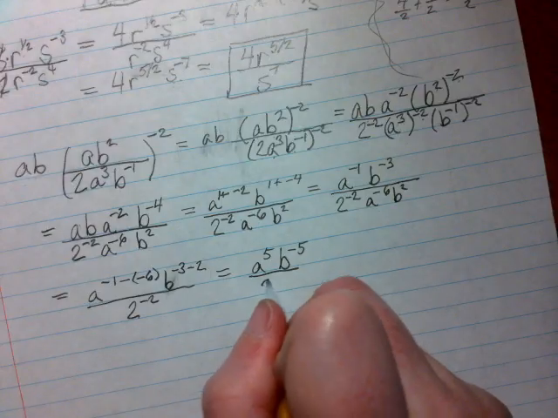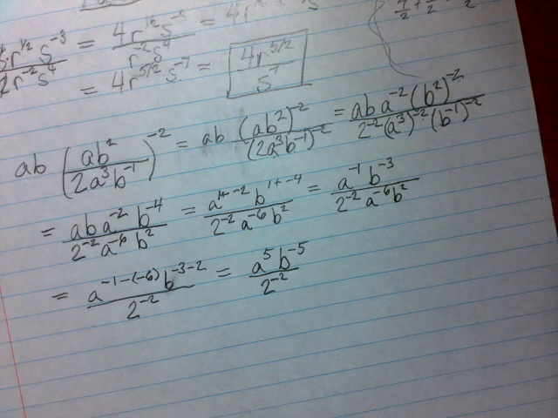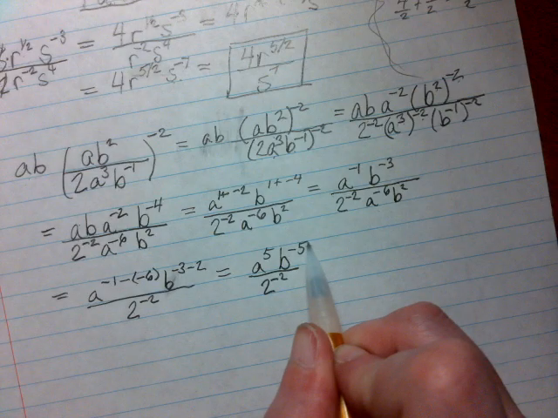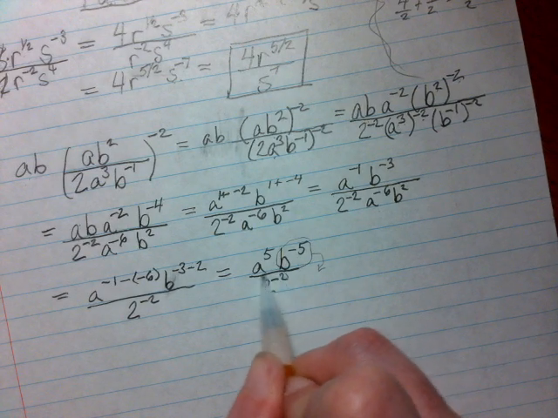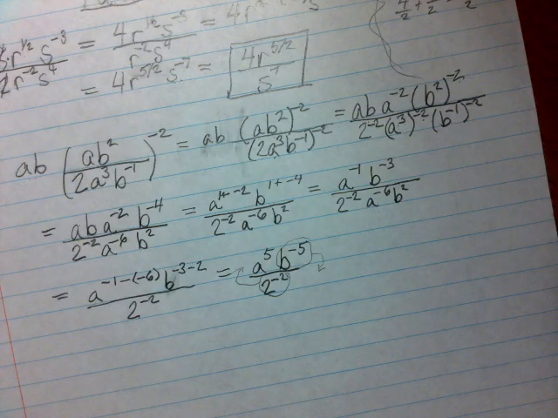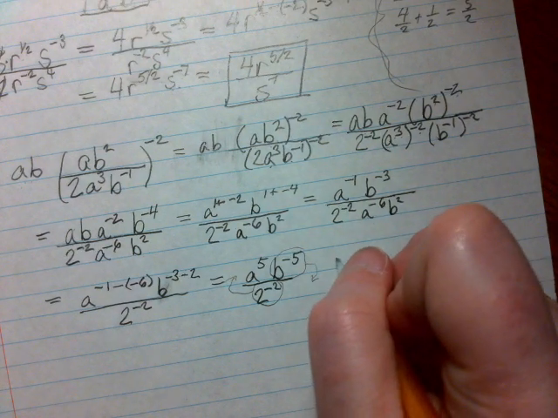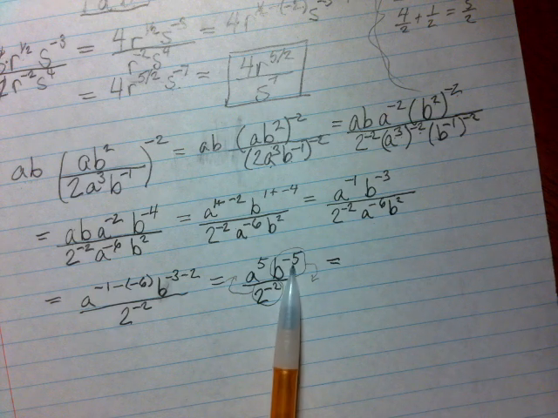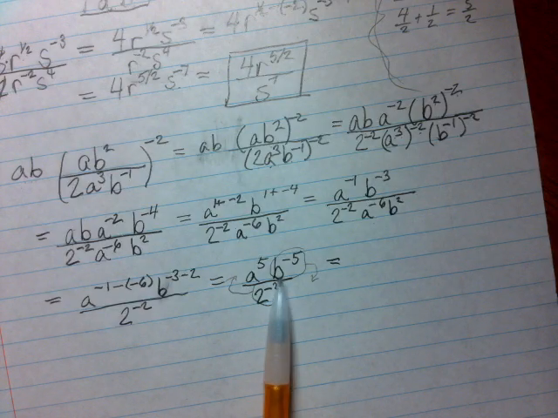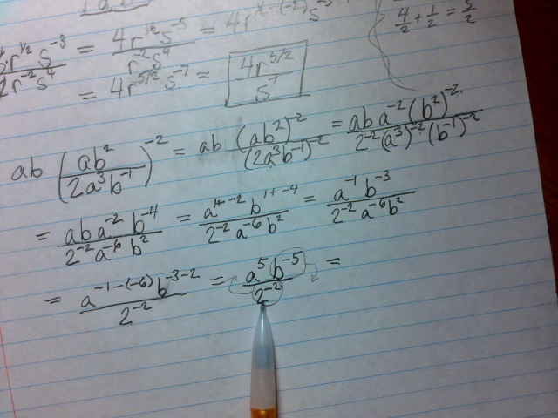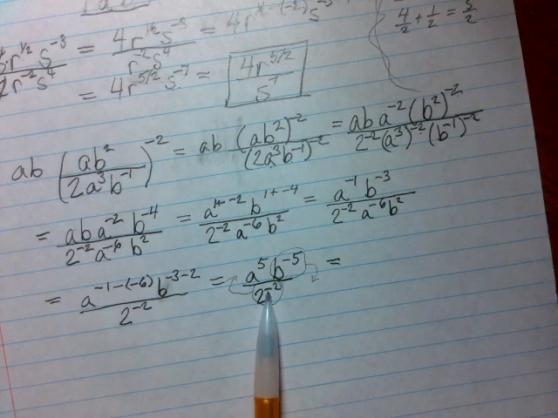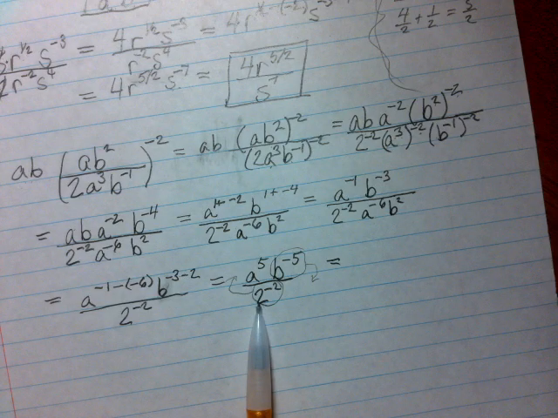And then I still have this mysterious 2 to the negative 2 on the bottom. Okay, so whenever you see a negative power on a factor, you can send that factor from the top to the bottom or the bottom to the top, as long as you switch the sign of the power when you do that. Because this negative 5 here is saying unmultiply by b 5 times. In other words, divide by b 5 times. And the same thing here on the bottom. This is not really dividing by 2 times. This is really like 1/2 squared, because the negative power means the reciprocal.